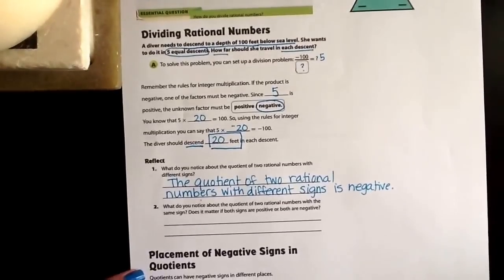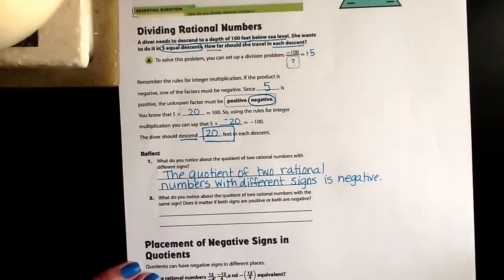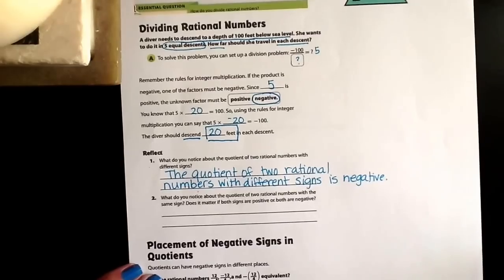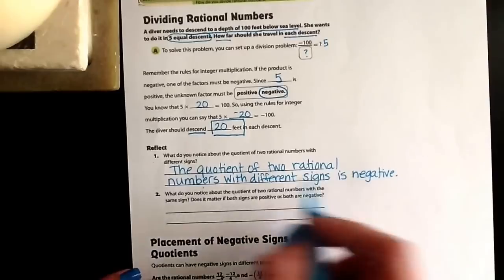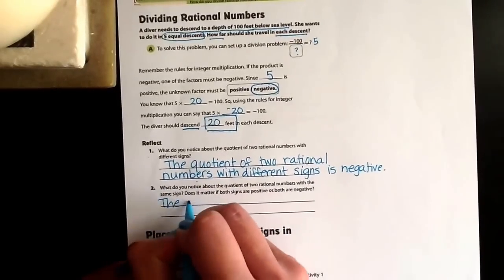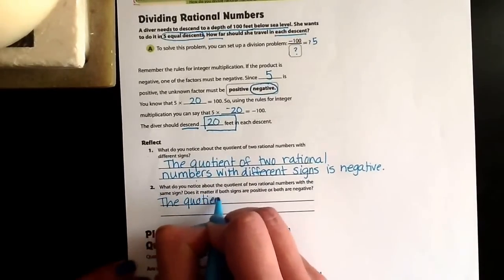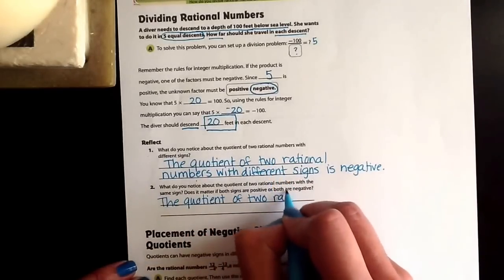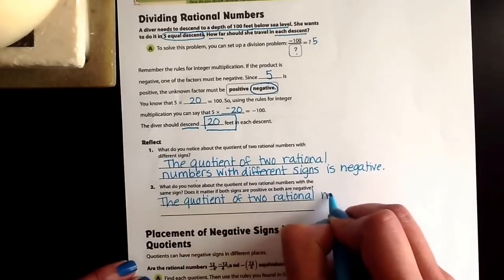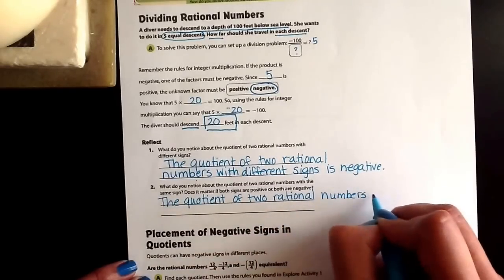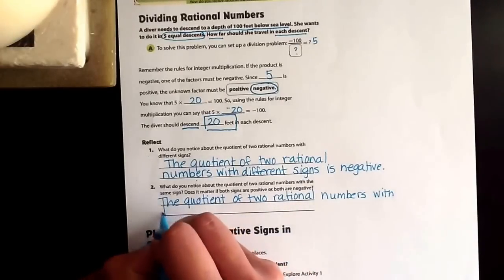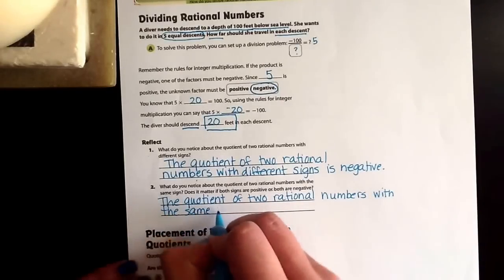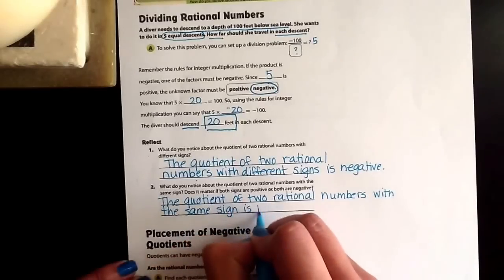The second question they want us to reflect on is, what do you notice about the quotient of 2 rational numbers with the same sign? Does it matter if both signs are positive or if both signs are negative? And here, go ahead and write in the quotient of 2 rational numbers with the same sign is positive.